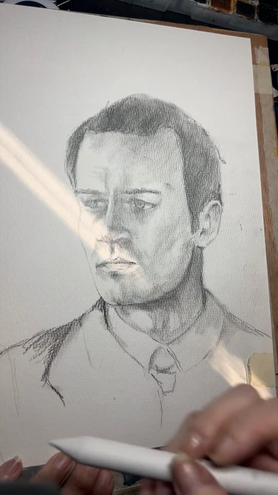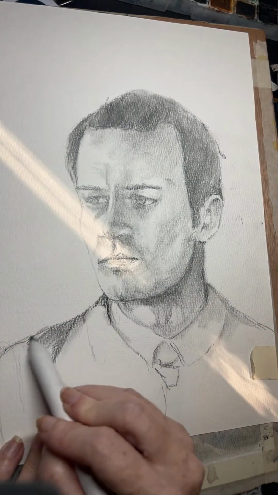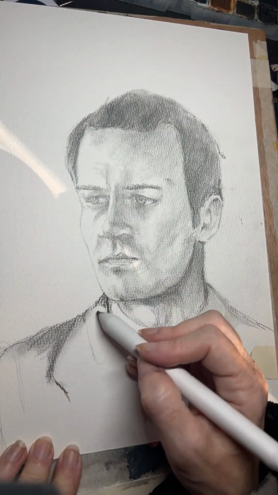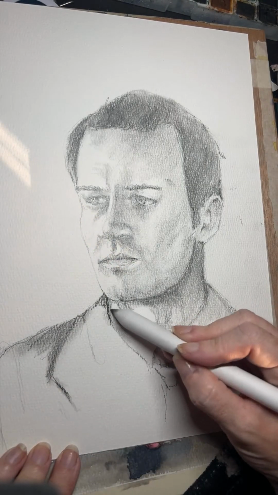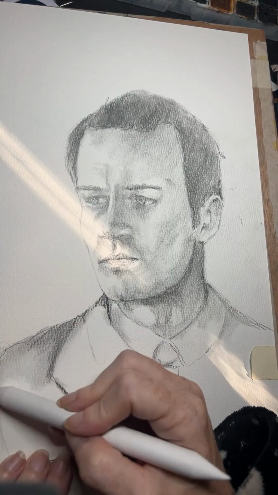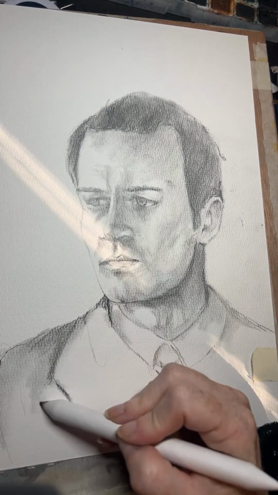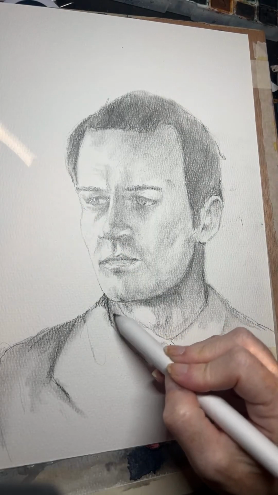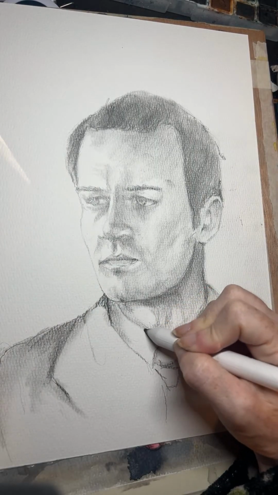Where do we get shadow? Where do we get the light? Light source coming from here. So this part gonna be very light. Comparing, everything is gonna be dark because it's black suit, but still gonna be lighter anyway. The color, we're gonna get some darker value here.